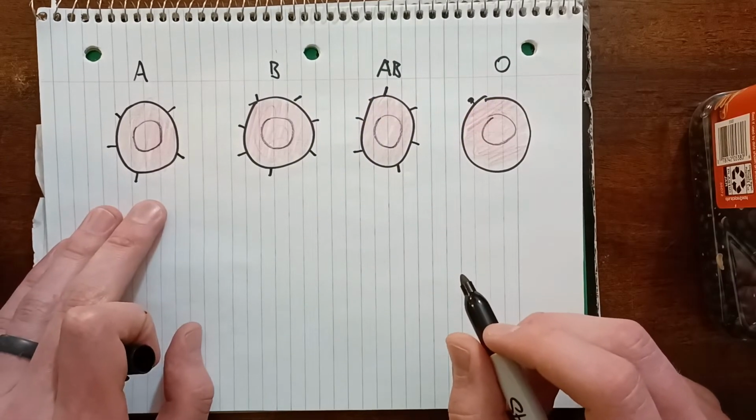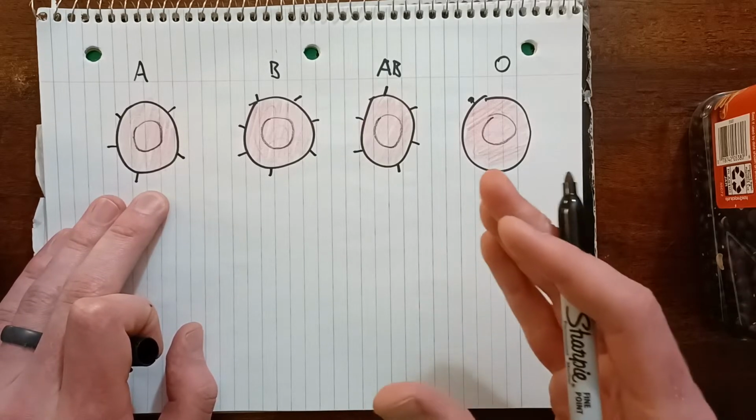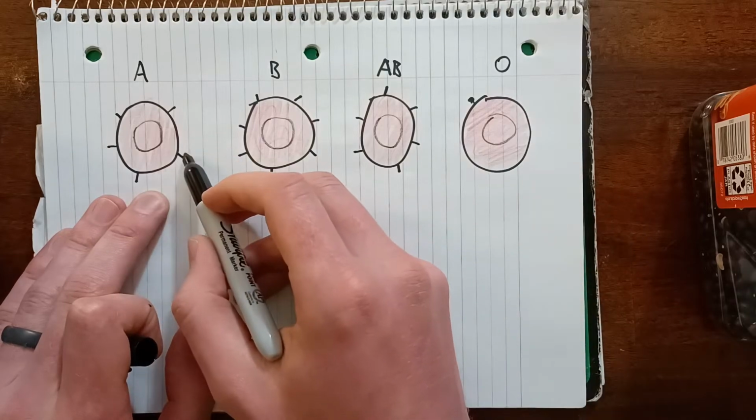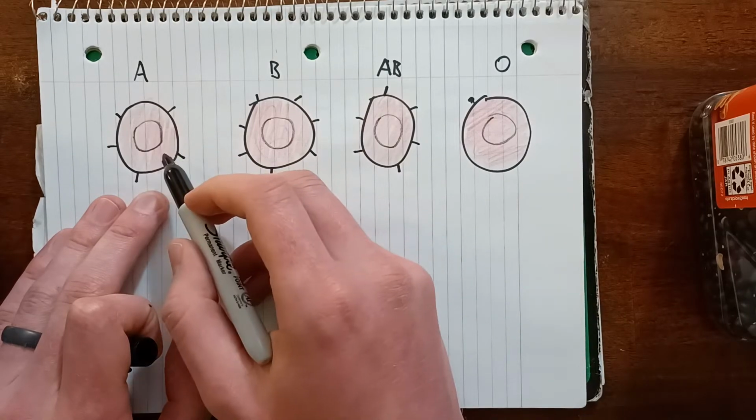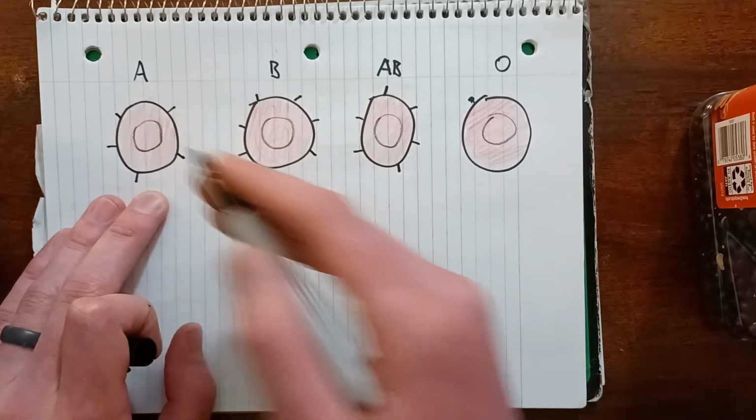So we're going to have the antigens, and then we're going to have other things in our blood, like antibodies, that are going to bind to these different antigens, so they can recognize either this is my own cell or they recognize this as a foreign cell.